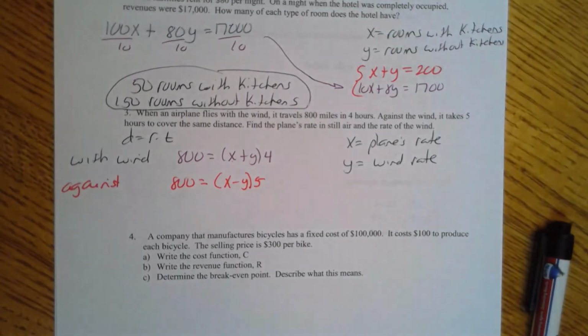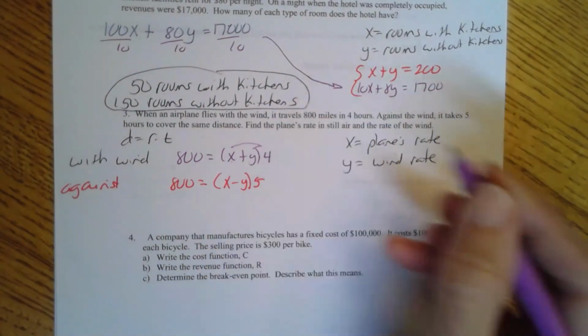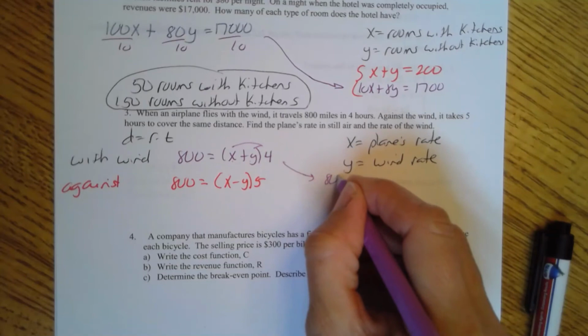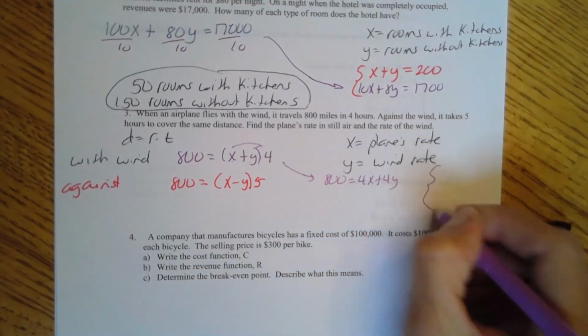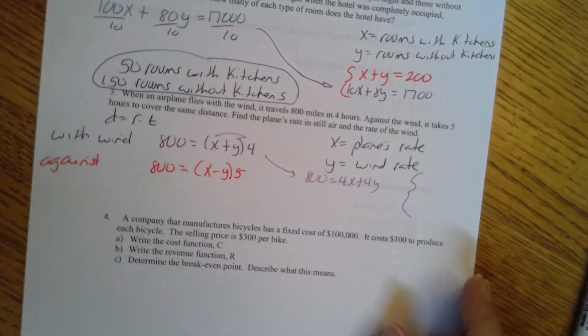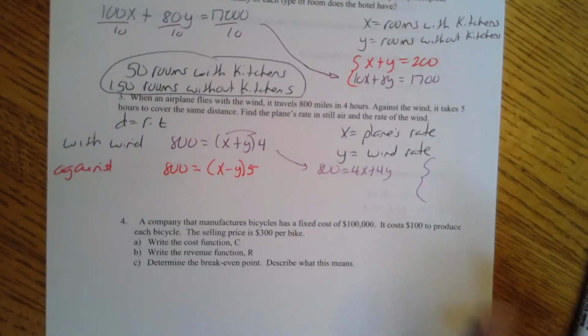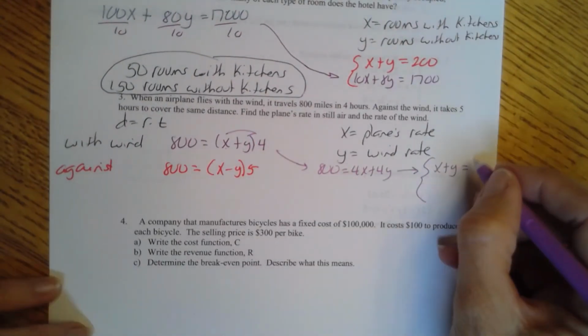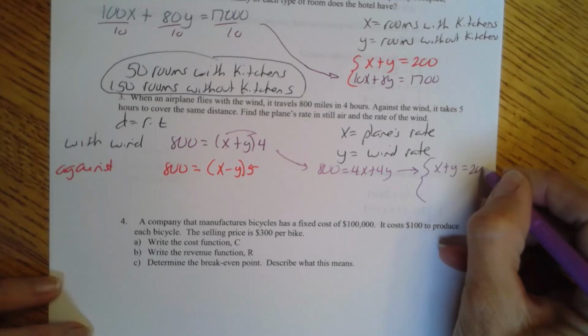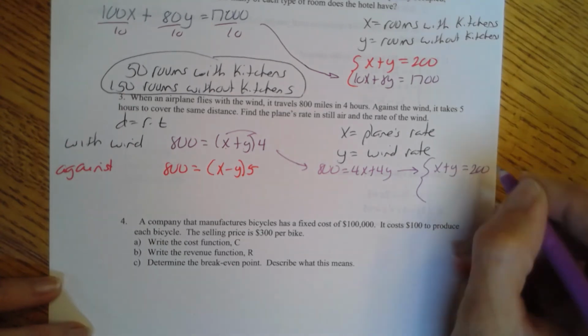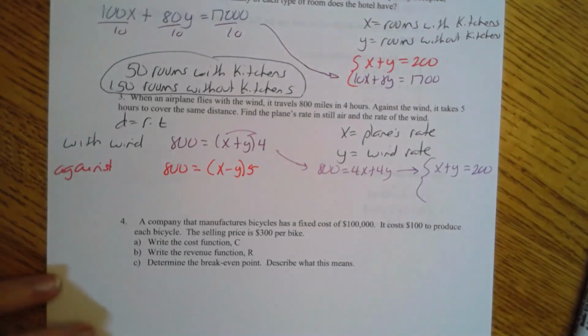So making this look a little bit better, we could distribute in the 4. So we have 800 equals 4x plus 4y. If we like the way that equation's written, I could flip the 800 over to the other side, or we could divide everything by 4 to make our numbers a little bit smaller. So x plus y equals 200. Again, that's not a necessary step, but it's a good habit to get into to make your numbers smaller when you're solving.